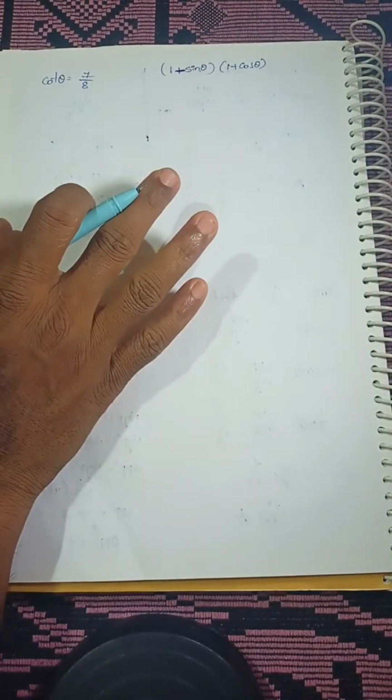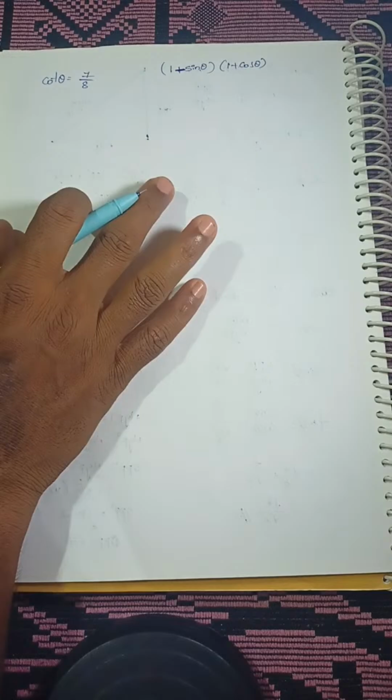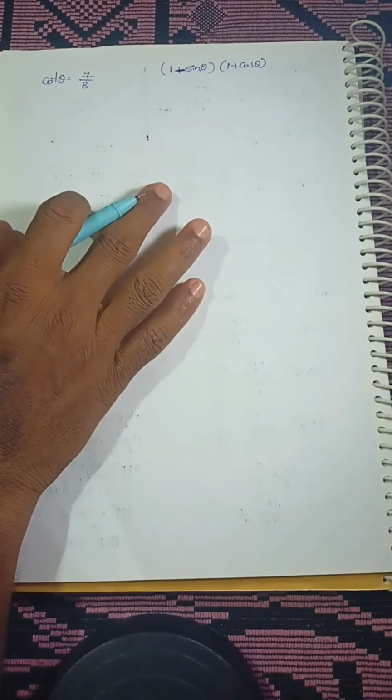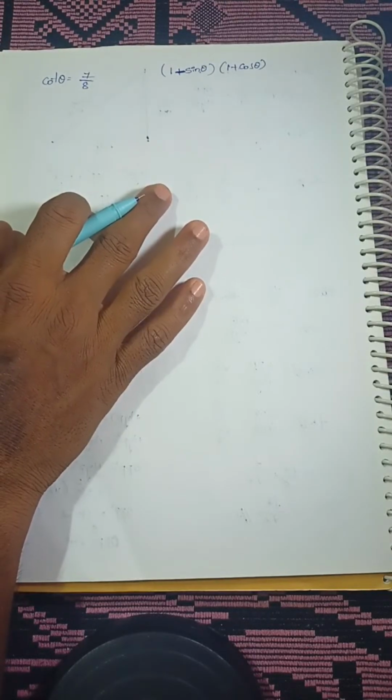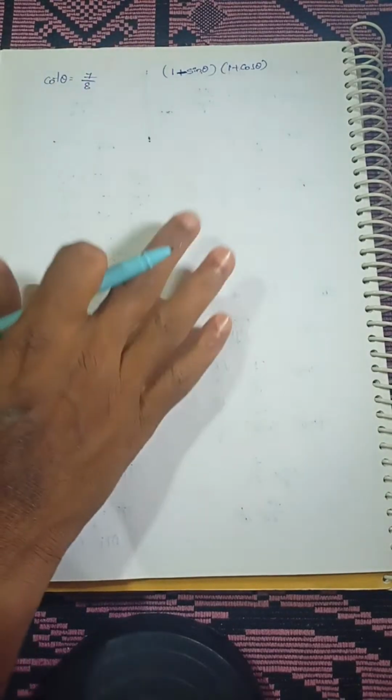Very simple. Hypotenuse square equals perpendicular square plus base square. Correct. Yes, hypotenuse square equals base square plus perpendicular square. Now see, please look here and concentrate on this problem.